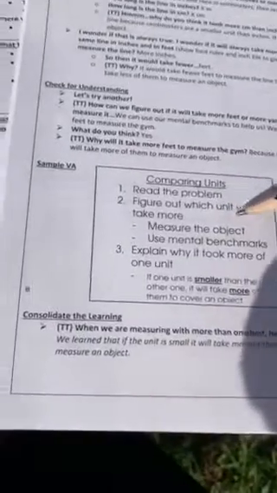Okay, measure precisely, record measurement, explain thinking, find the difference if needed. So today we'll probably see where we're measuring two different things and then finding the difference if it's actually needed. No visual anchor provided again today, except for the game-based introduction of, here's a game. This is a boring game. Read the problem, figure out which unit will take more. Explain why it took more of the unit.